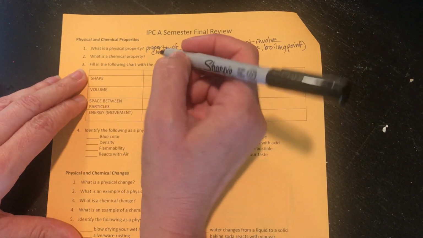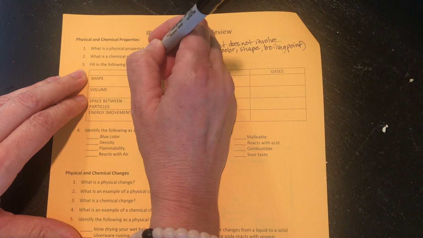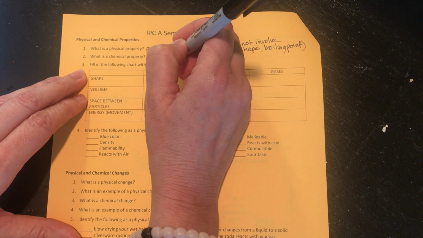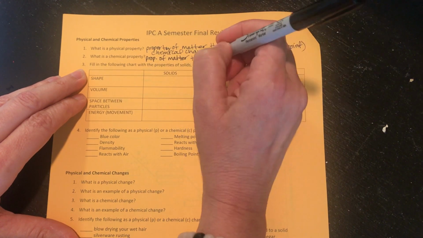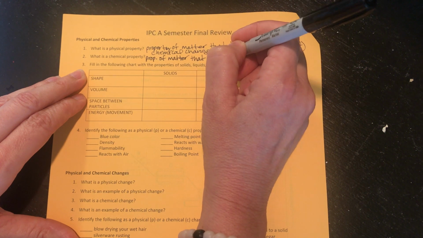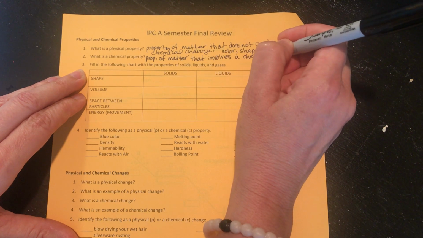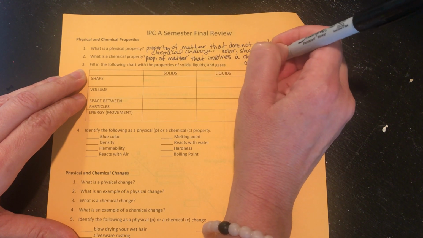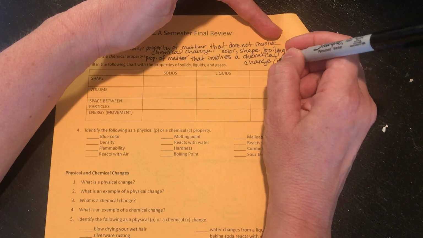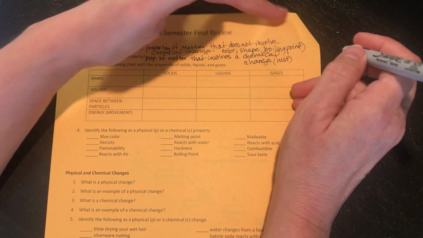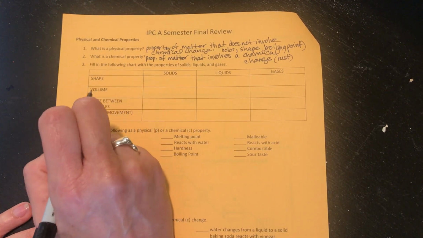And then what is a chemical property? Well, it's a property of matter that does involve a chemical change. We'll just keep it: it involves a chemical change. Some examples of that would be rust. If something rusts, it changed chemically, okay? And we're going to go over some more examples of those in a minute.